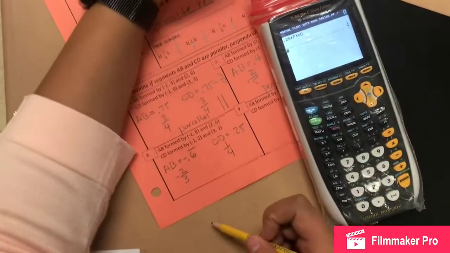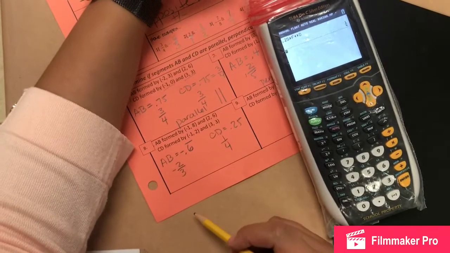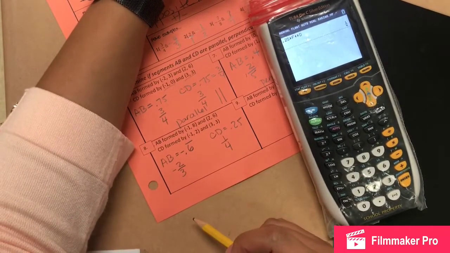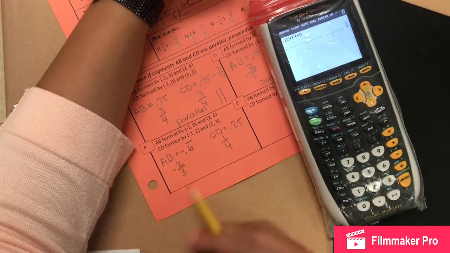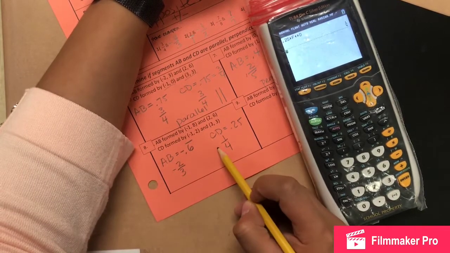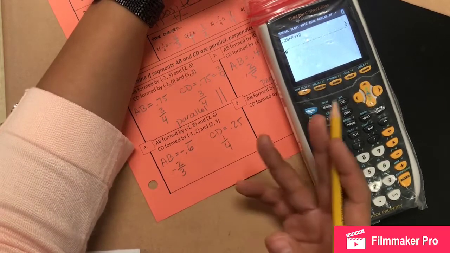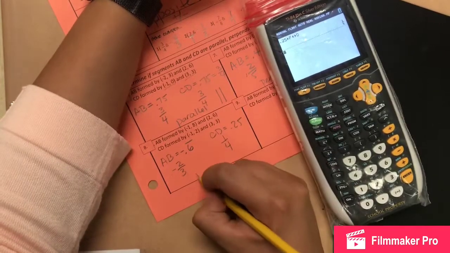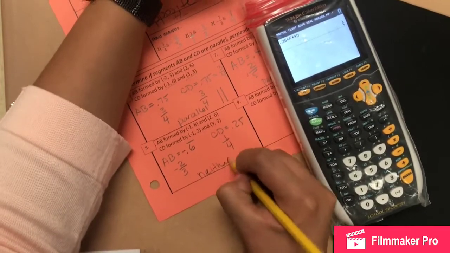Okay, so look at these two examples. They're definitely not parallel because they're not the same. They're definitely not perpendicular because they're not opposite reciprocals. Yes, negative is the opposite of positive, but these are not reciprocals of each other. So this would be that example of neither. It's just regular old lines, okay?